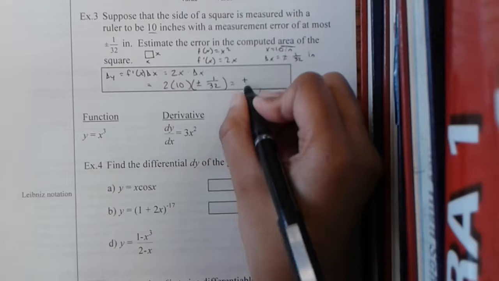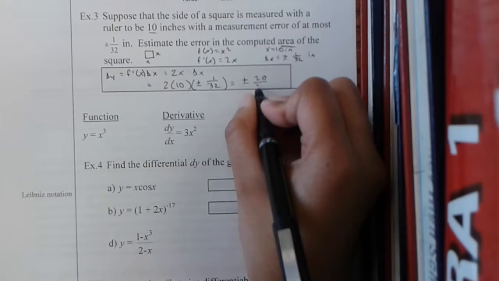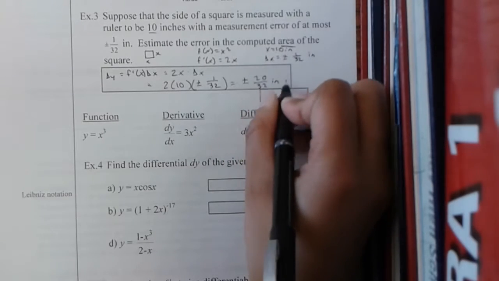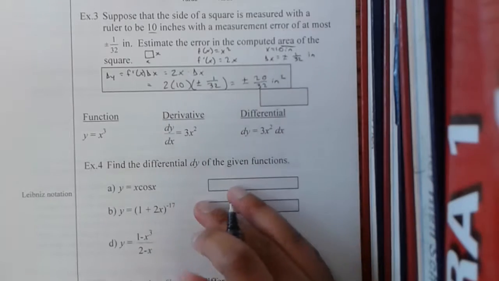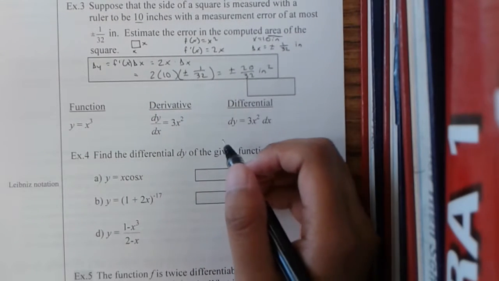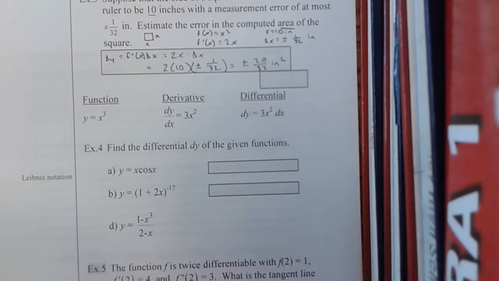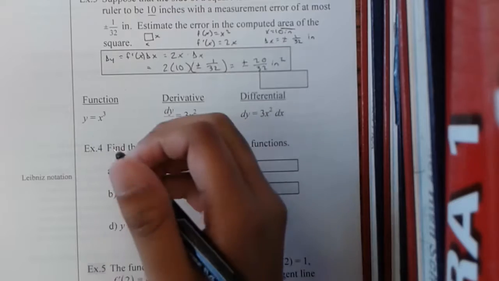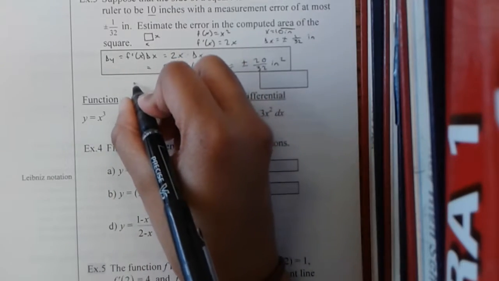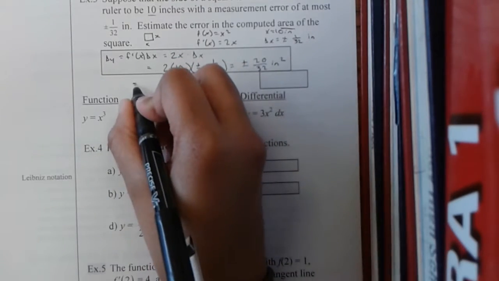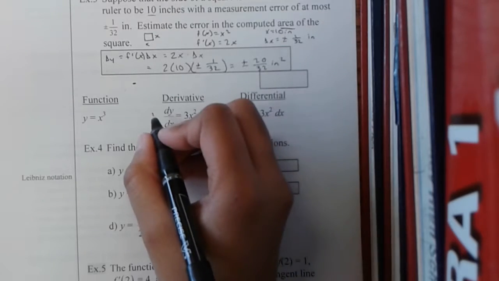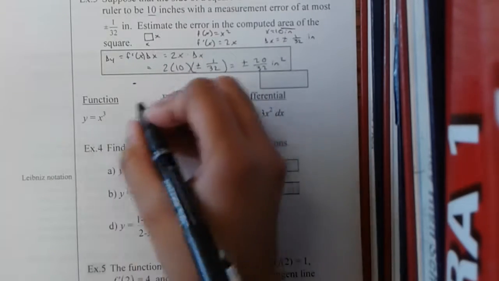And then you end up with plus or minus 20/32 inches squared because it's area. If you simplify that, it's 5/8.